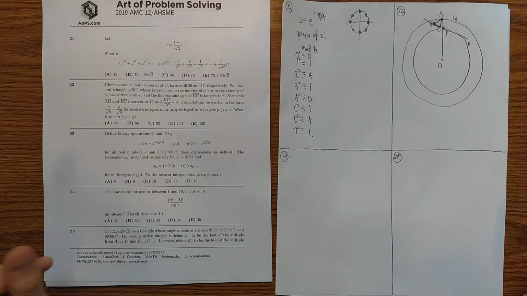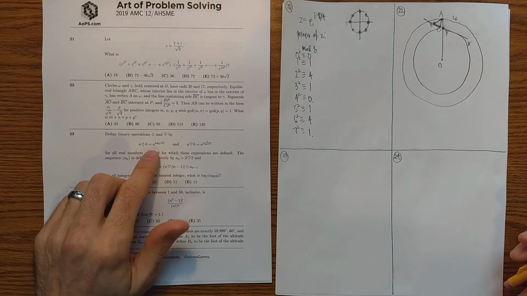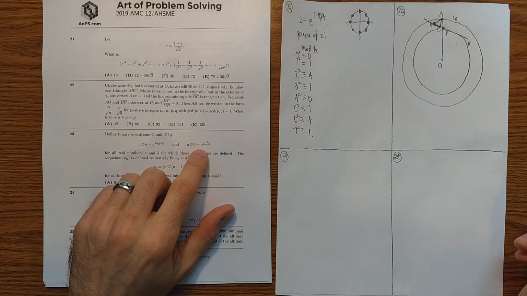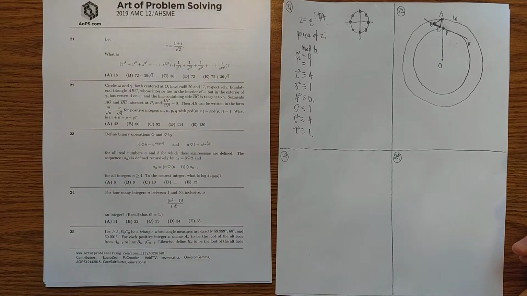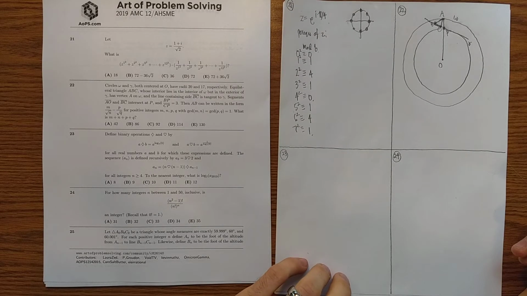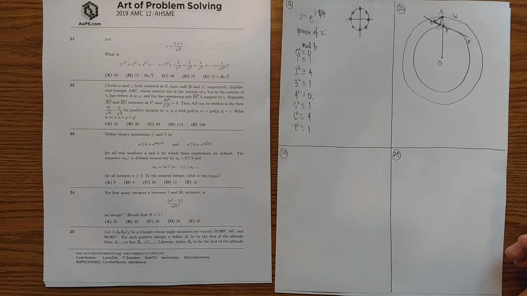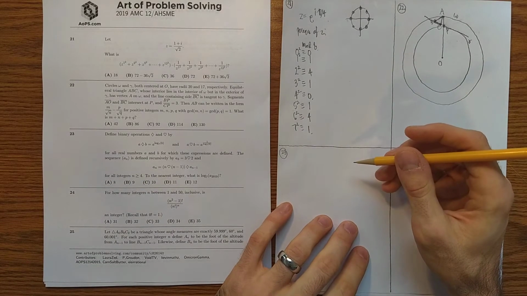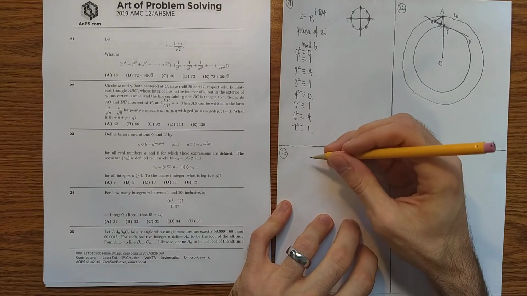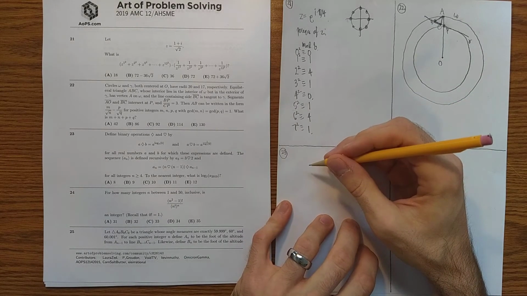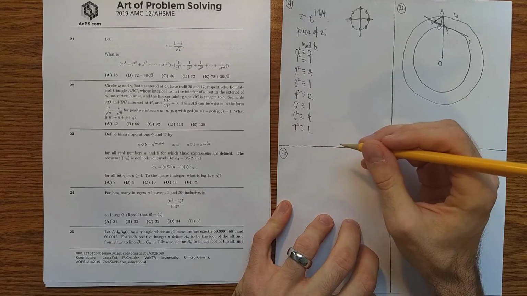23, define these binary operations by a diamond b equals a to the log base 7 of b, a heart b equals a to the 1 over log base 7 of b. And then we have this recursive sequence. This is weird. Okay, they start with a sub 3. It's kind of strange to me.